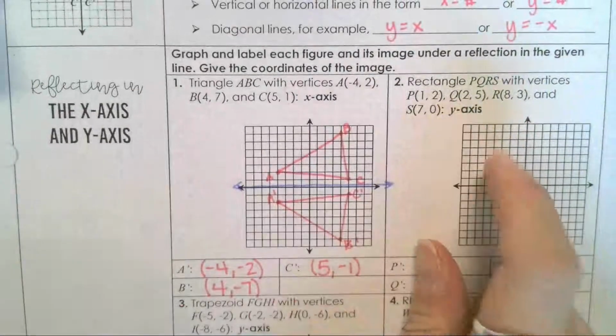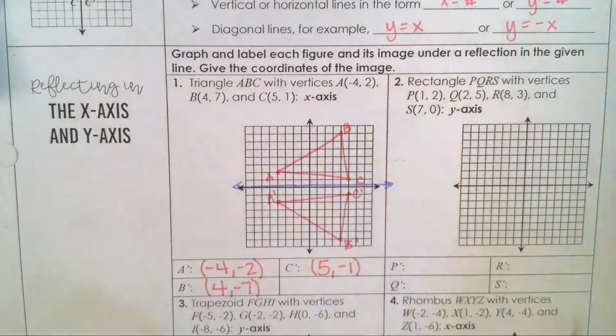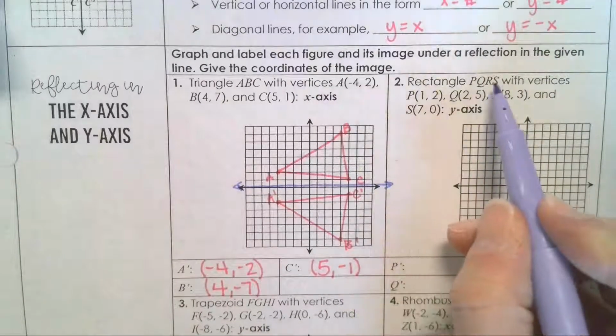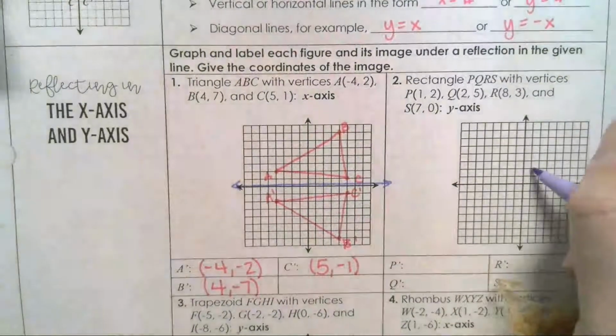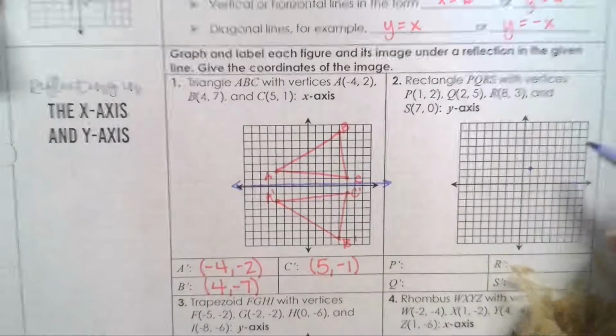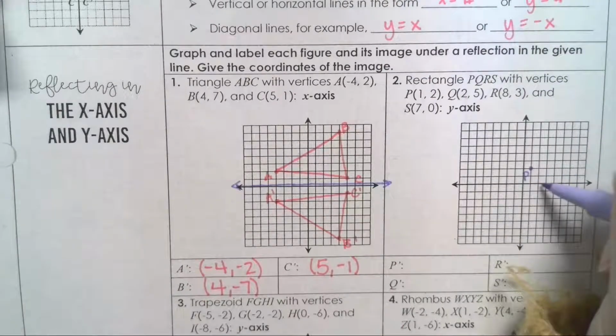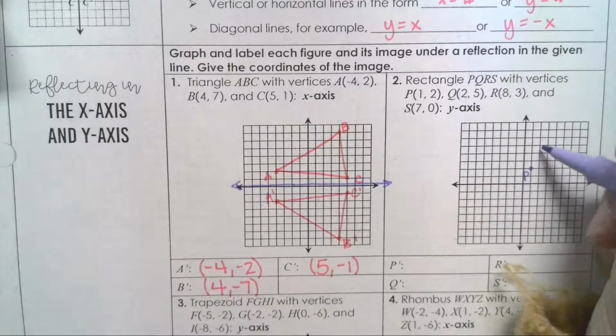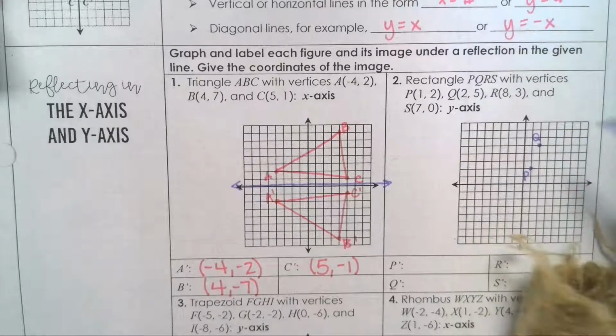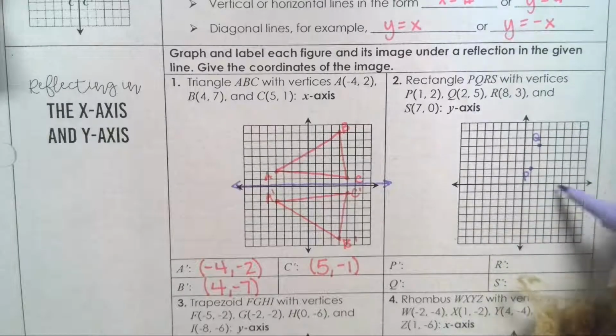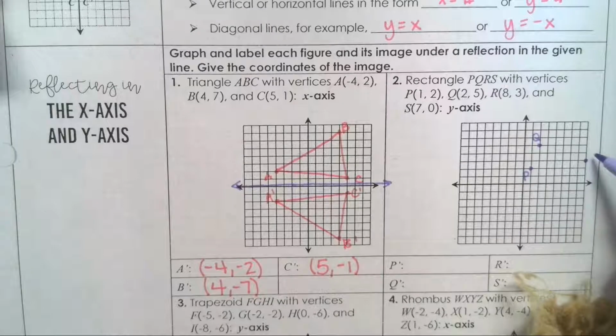Okay, let's look at a reflection over the y-axis. So we are going to first graph rectangle PQRS. So P is here, right then here. Q is at 2, 5. R is at 8, 3.